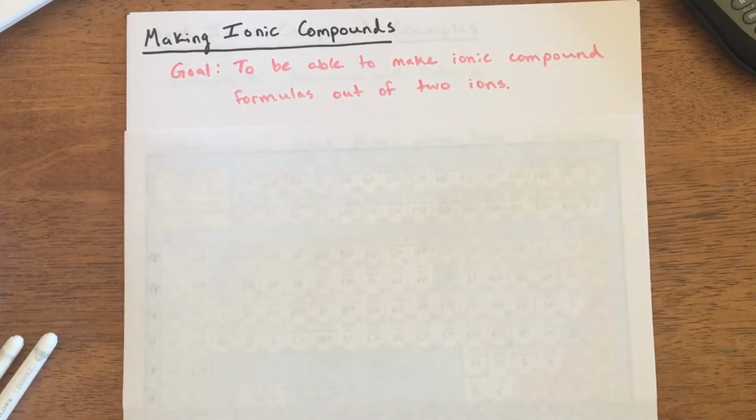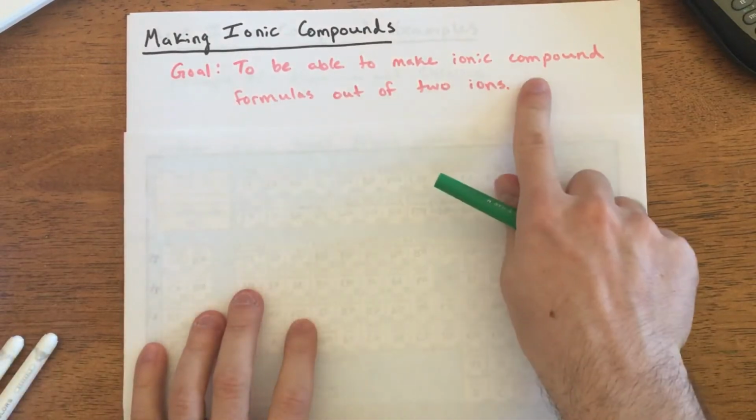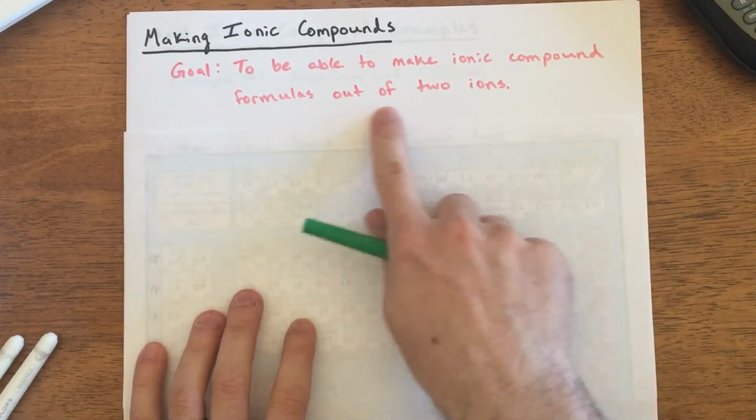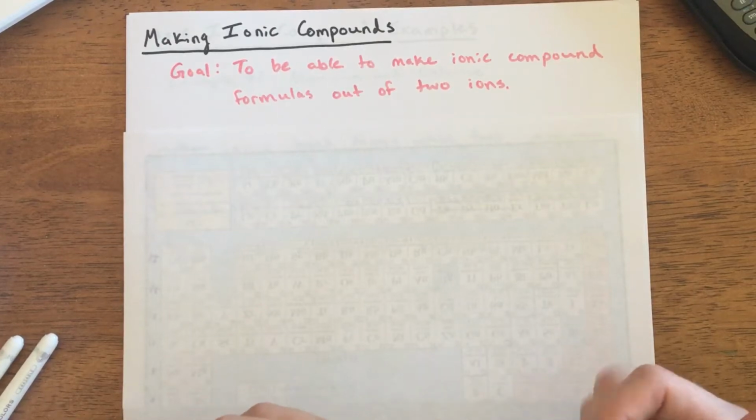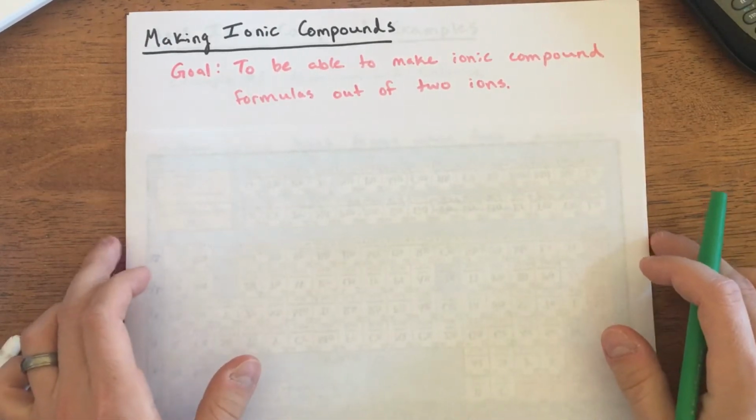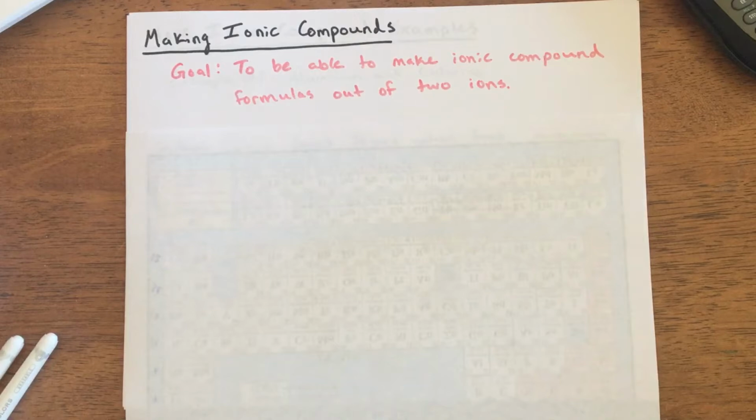Our goal today is to make some ionic compounds. So it's all about making ionic compounds. We're going to start with some simple ones, and then in the next video we'll look at some slightly more complicated ones. So our goal is to be able to make ionic compound formulas out of two ions. So you're going to have two ions that you know, and you're going to try to make a balanced ionic compound out of those. So first, we've talked about what ions are.